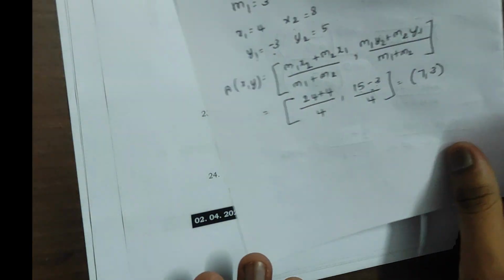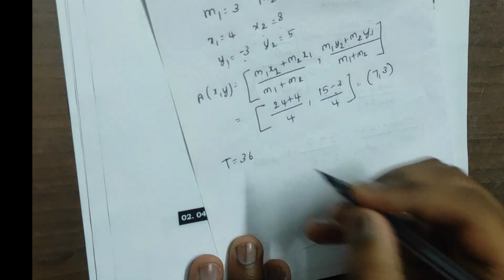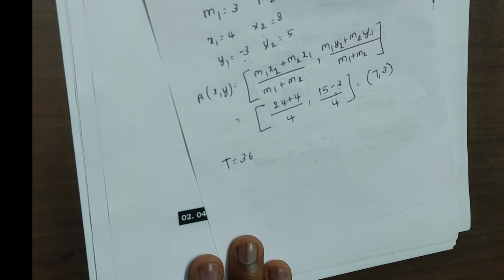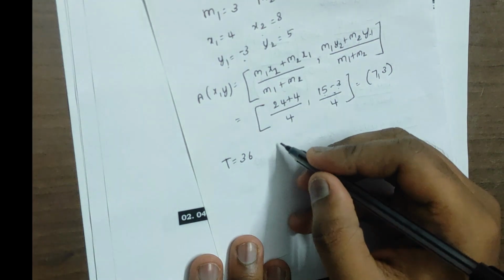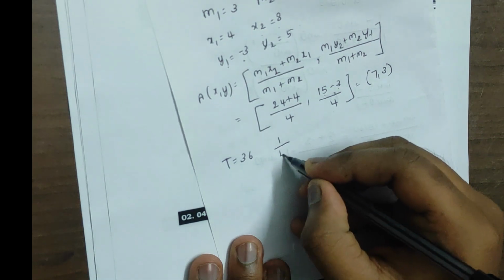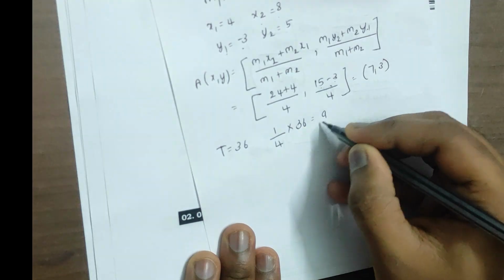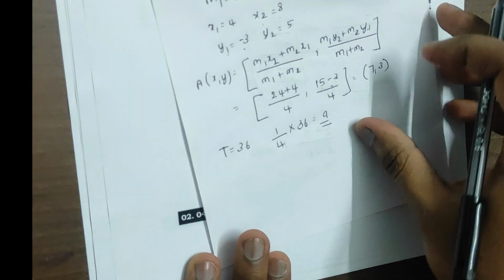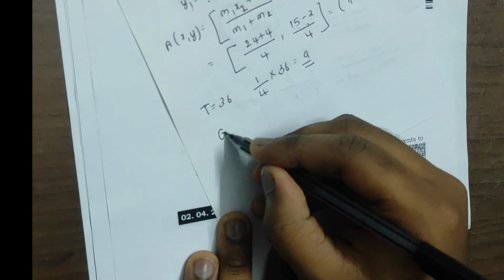So the total mangoes given are T is equal to 36. Out of those, 1/4 of the total mangoes are rotten. We'll see how many mangoes are rotten. That is 1/4 into 36, that is 9. 9 mangoes are rotten. Now by this we can calculate the number of good mangoes.